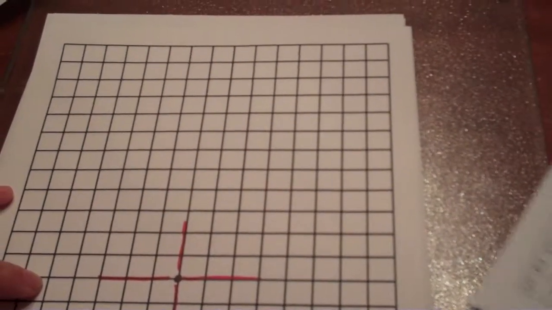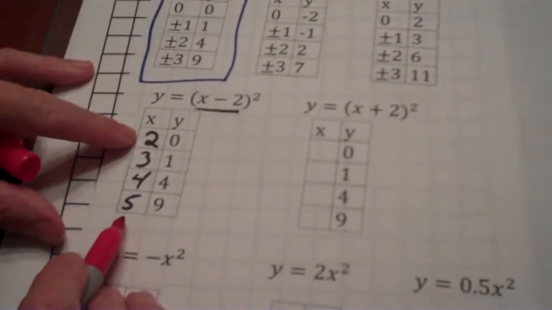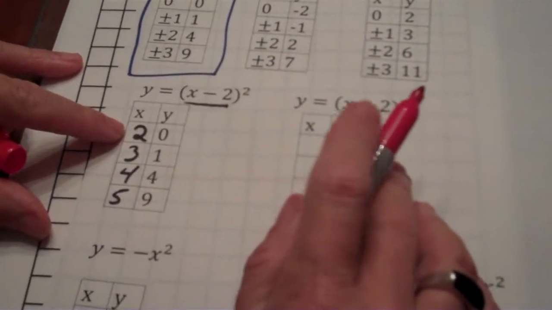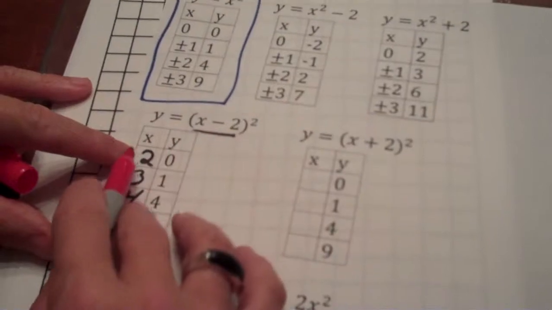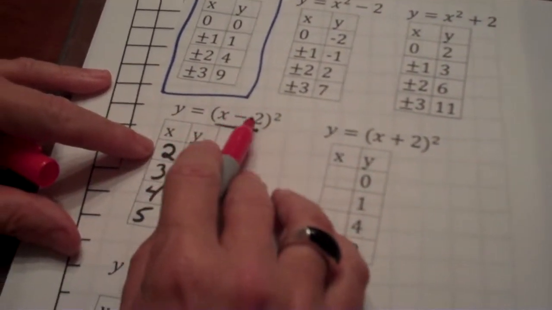But what I need to ask again is, what was the effect of this minus 2? This meant all these x values actually had to be what? Positive. We only looked at the positive values, but compared to what they were before, you had to do what to all of these values? Add 2. You always have to do the opposite.